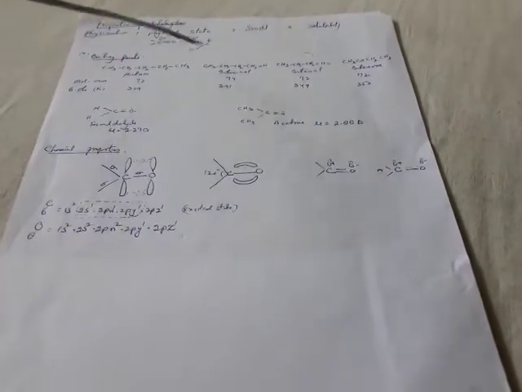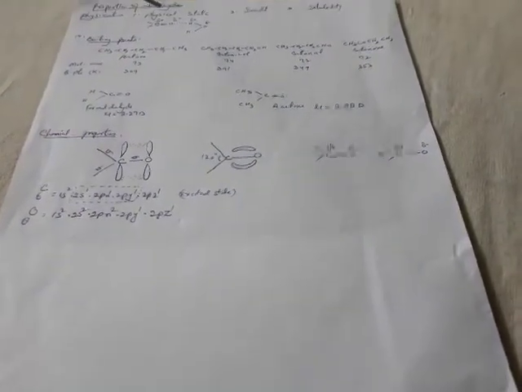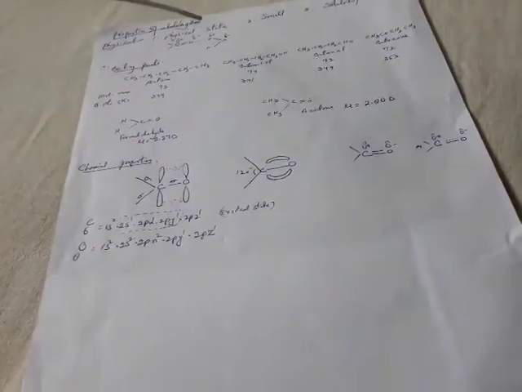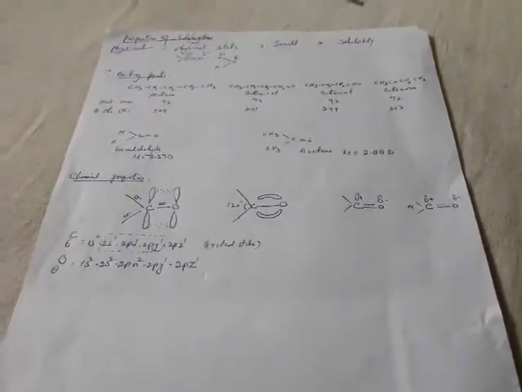As I have told you, aldehydes up to carbon number 4 are soluble in water. But with the increase in the size of the alkyl group, the solubility generally decreases, and compounds with more than 4 carbon atoms are insoluble in water.